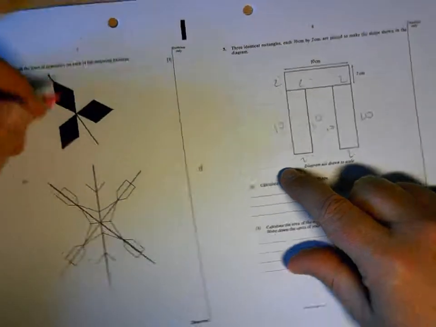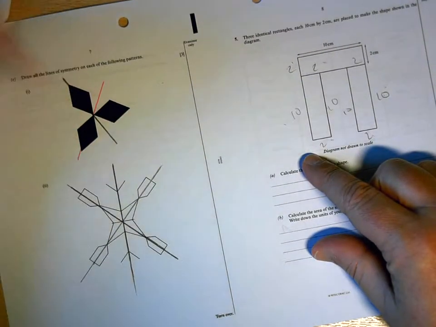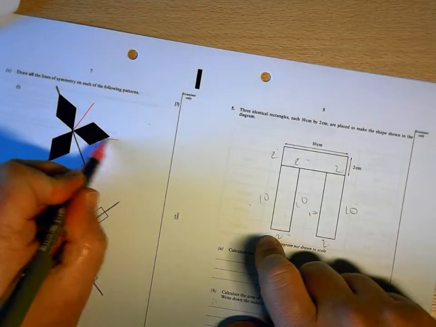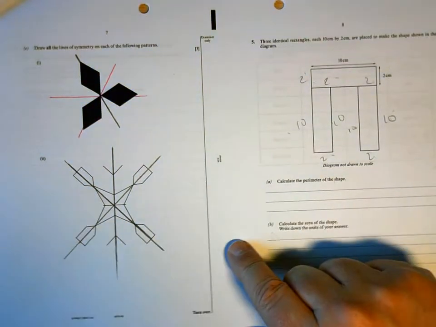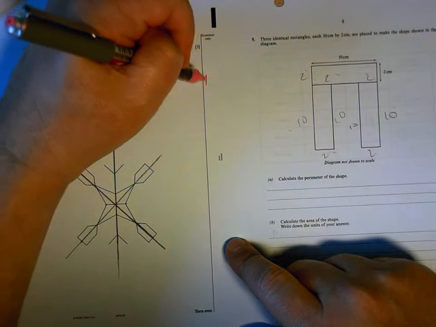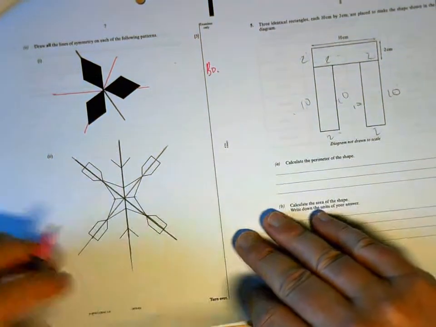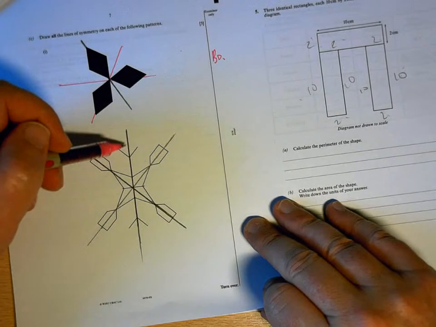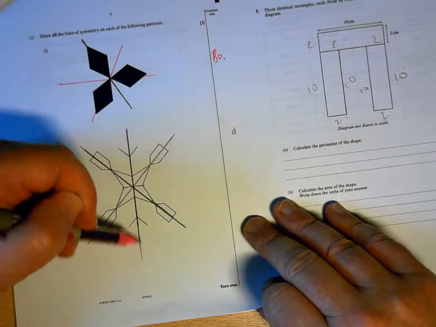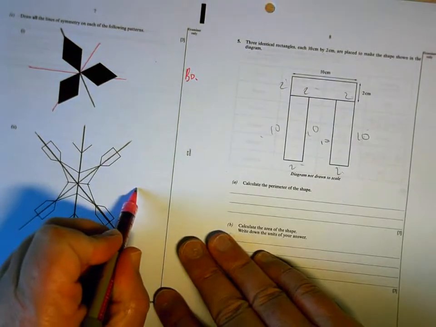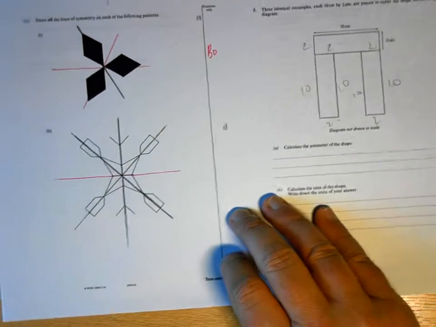Okay, you've got 1 line of symmetry there, but there's also a line of symmetry through the other 2 diamond shapes as well. So you're not going to get any marks for that. And with this one, that line is a line of symmetry, and there is a line of symmetry going that way as well.